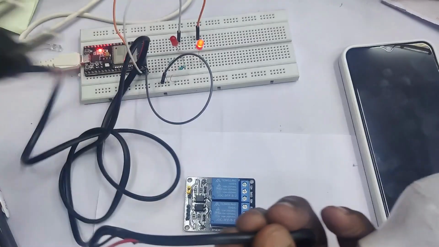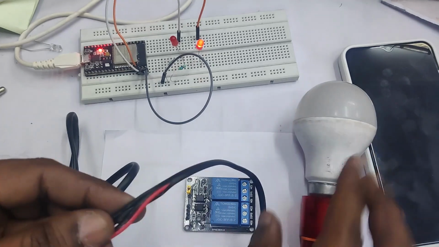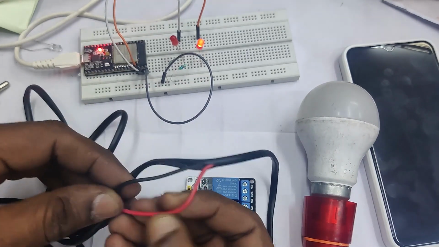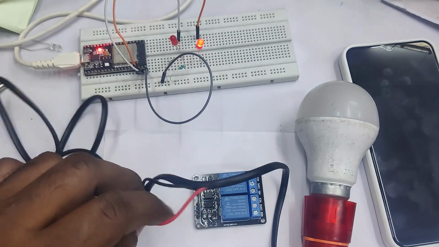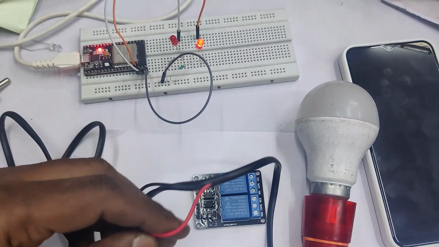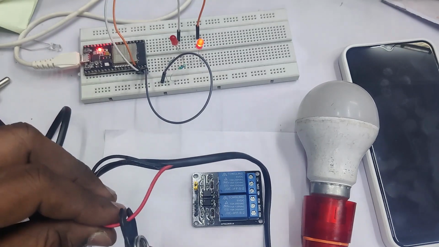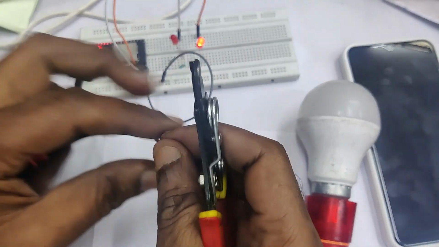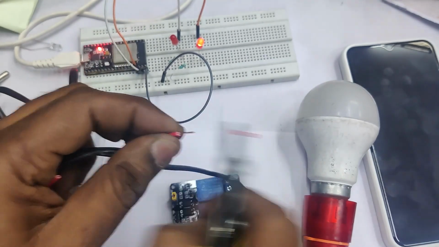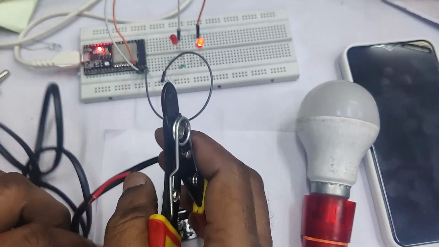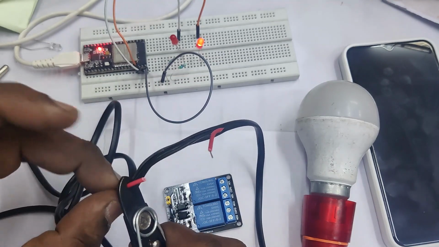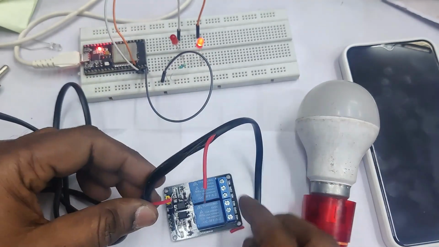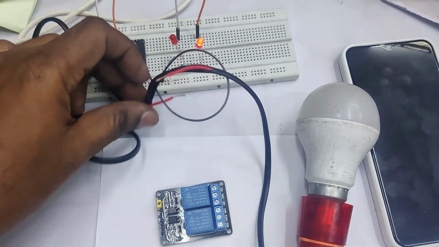We'll be connecting this AC bulb. It has got two wires. I have just taken out the wire, split up the wire. The red one is the phase wire. I am cutting the wire so it can be connected to the output. That is, the relay contact has got three contacts. One is the center pin, one is the normally open, other one is the normally closed. We'll be connecting the load to the normally open pin always, and phase is connected to the pole pin.